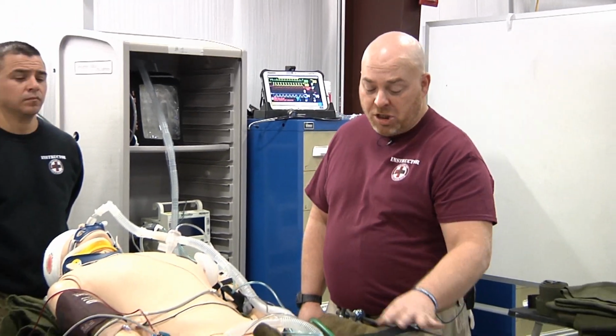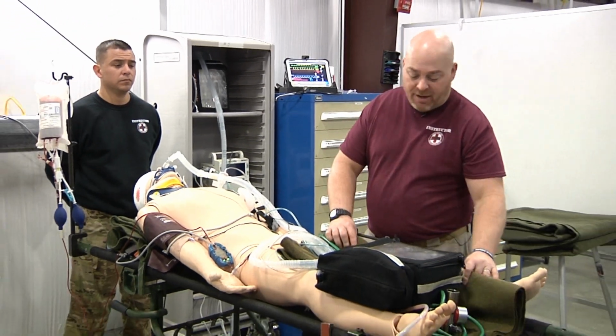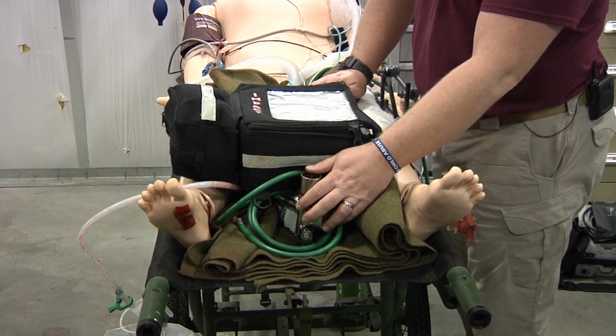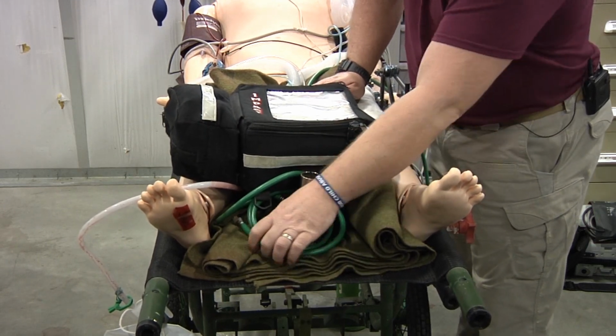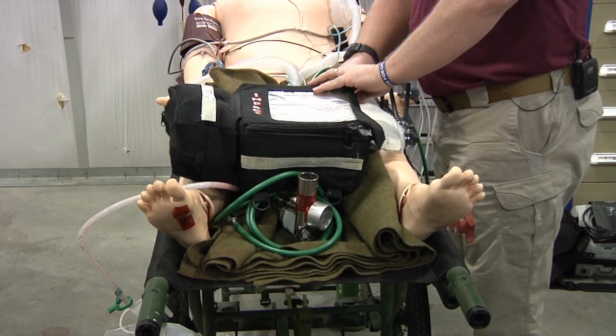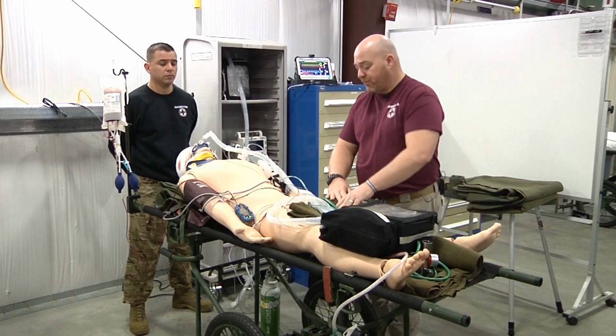Now that we have completed setting our patient up on the ventilator, I want you to note that we have taken some padding right here, placed it between the patient's legs, placed our oxygen bottle down here, pre-staged with our oxygen hose connected, ready for placement on our ventilator, and our patient is venting well.